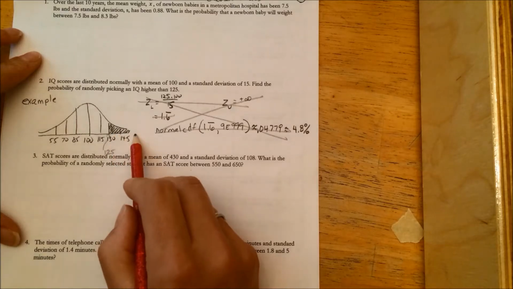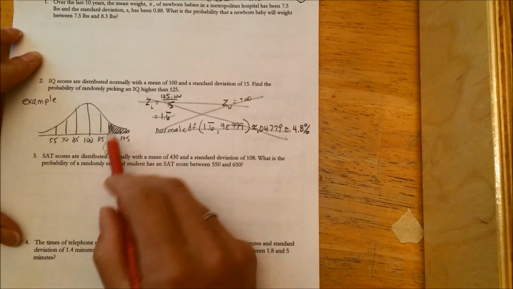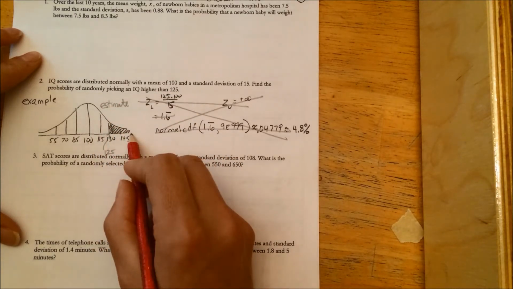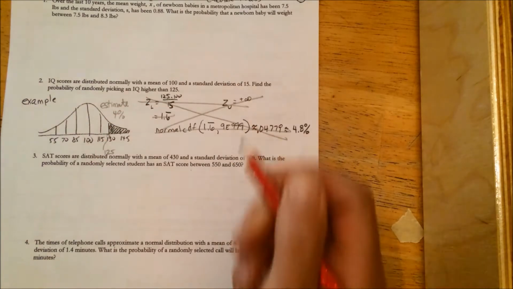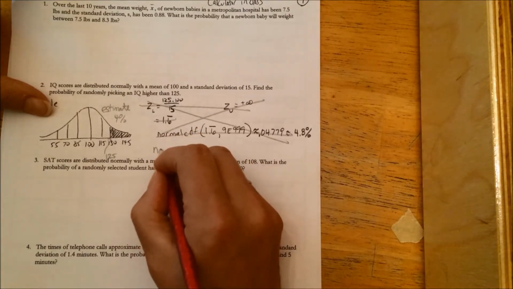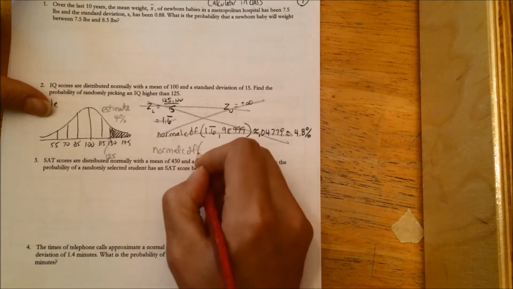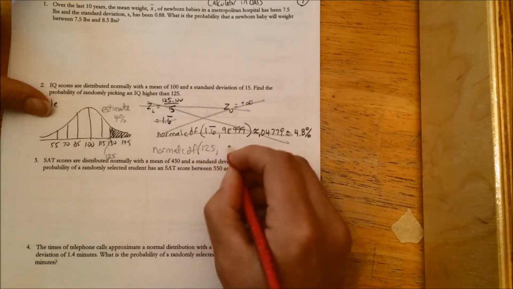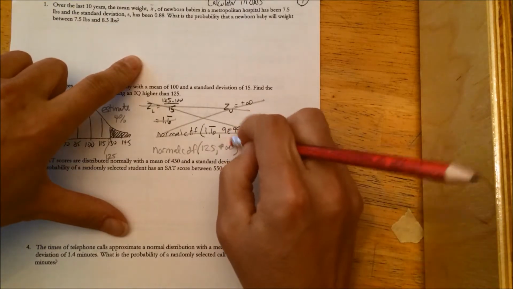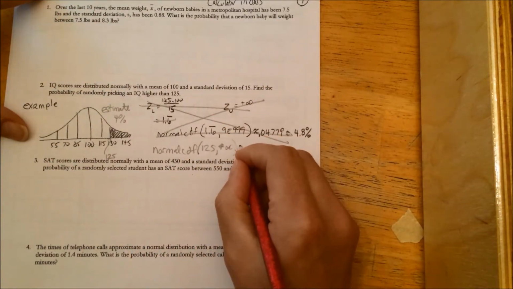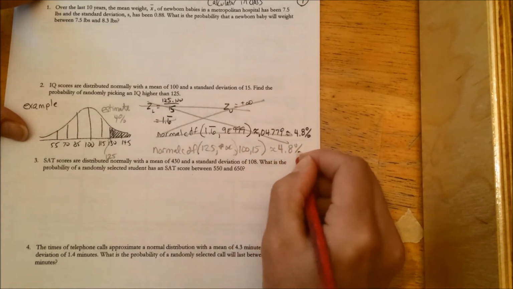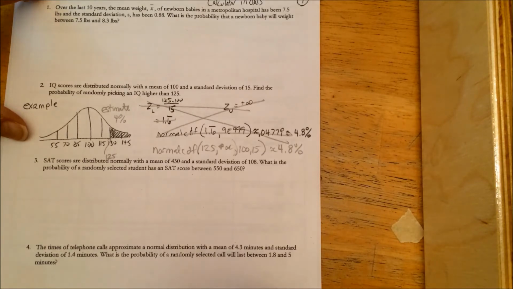If it was 130, then it would be 2.5% approximately. But now it's going to be higher, so I'm going to estimate something higher than 2.5%. So I'm going to estimate like 4%, something like that. So when I do my normal cumulative distribution function, I'm going to put my lower bound of 125, my upper bound of whatever positive infinity happens to be on your calculator. Then I'm going to put my mean of 100 and my standard deviation of 15, and I'll get back about 4.8% from my calculator. So I feel pretty good about that.